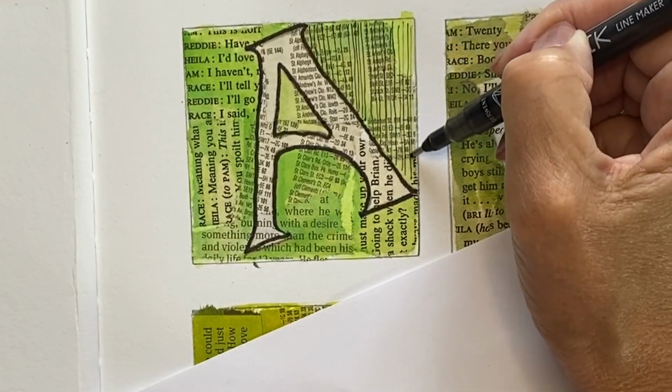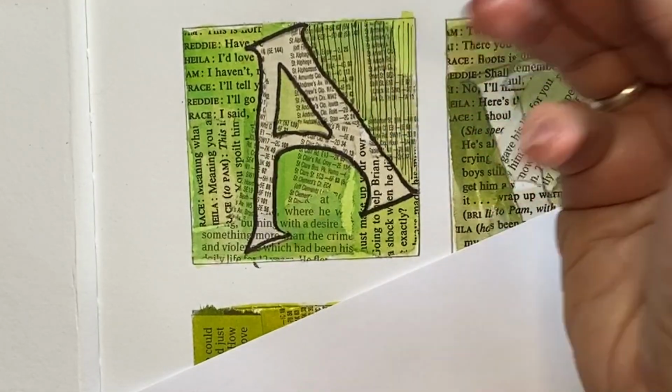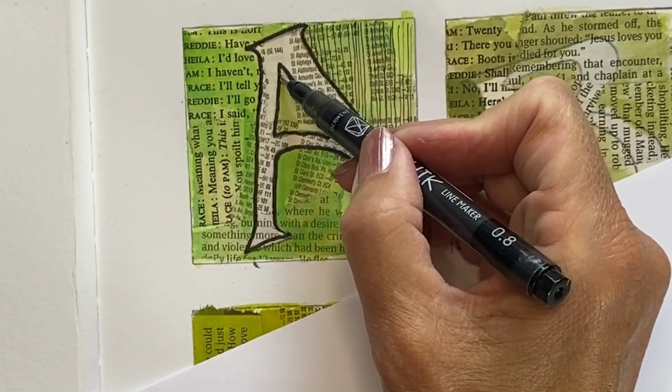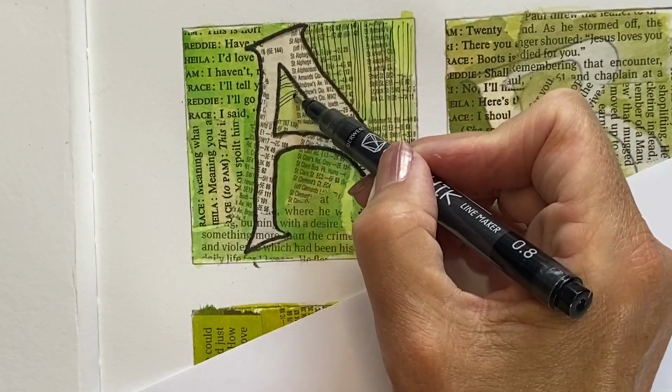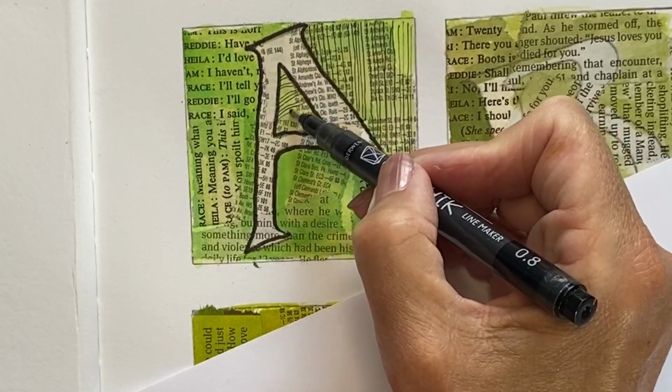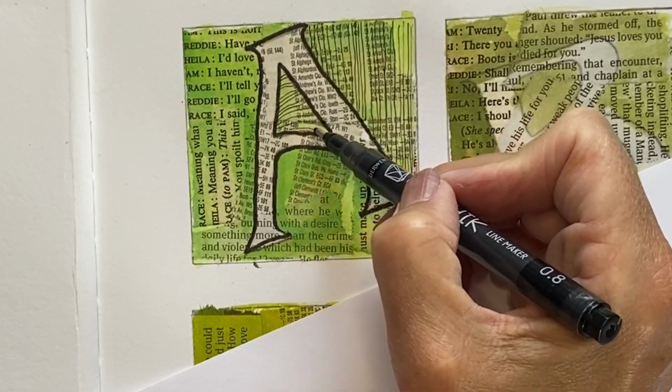So I'm just going to put that line in there. I'm still sticking with black, still going to keep this idea of the black lines. These ones are slightly more wiggly, these ones in the middle there.